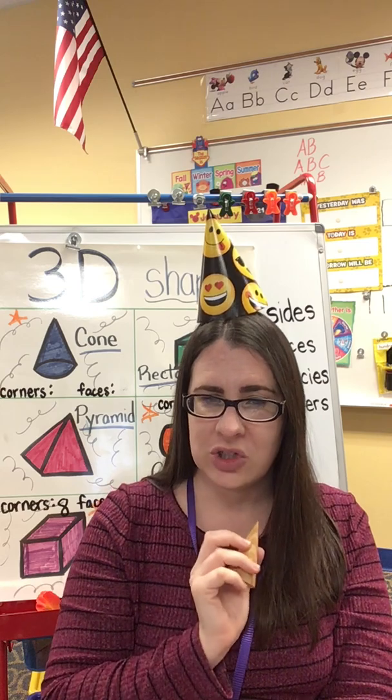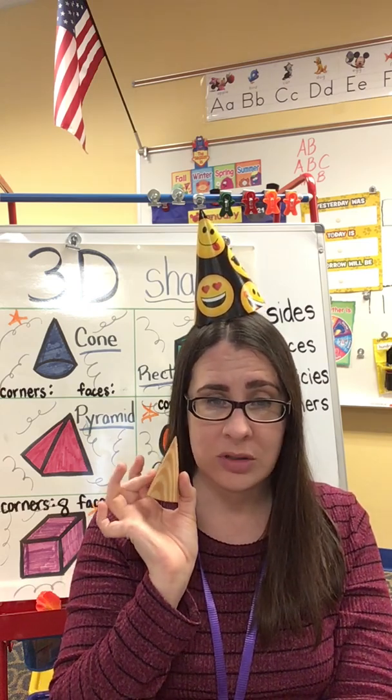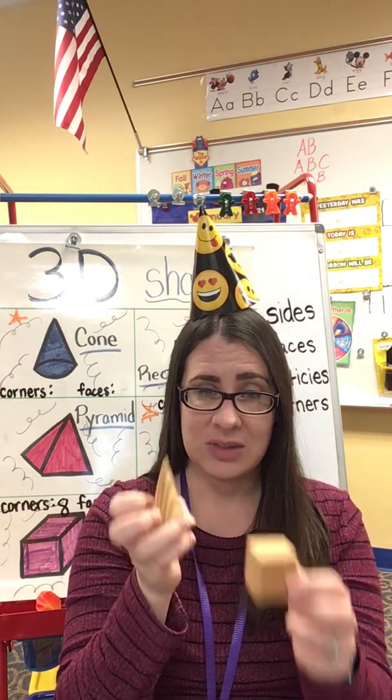Now this one's a little bit tricky. Do you see any corners? Do you see any corners on this cone? Remember, a corner looks like this. Do you see any corners?